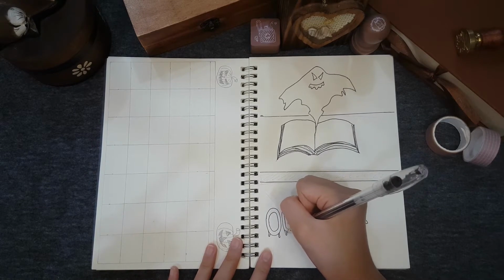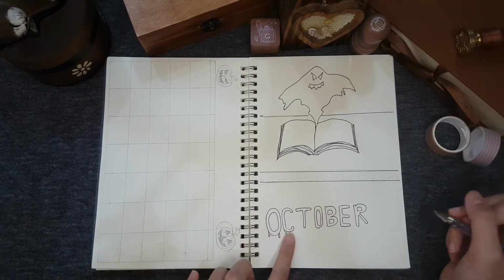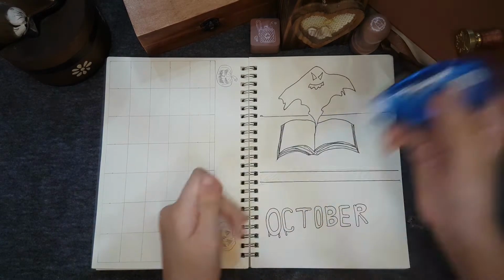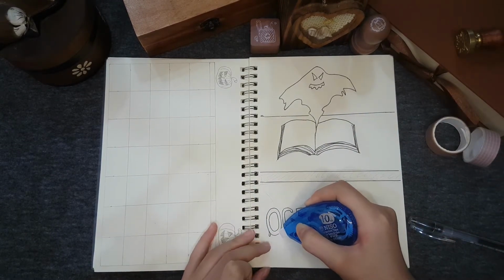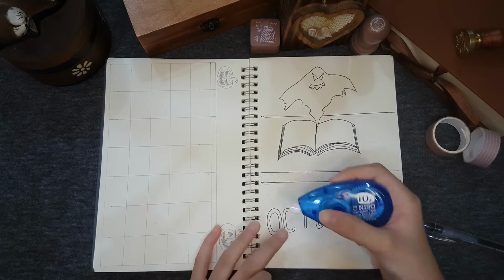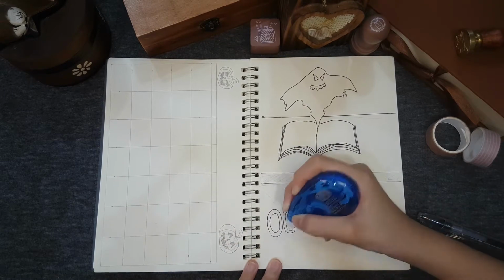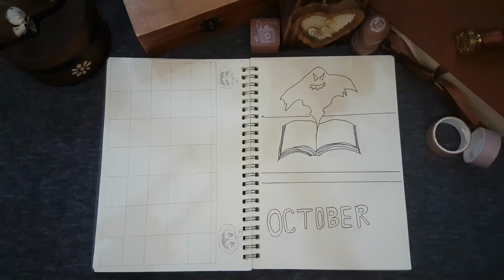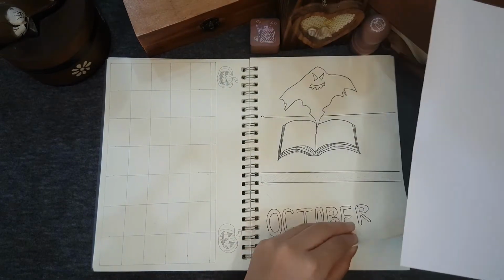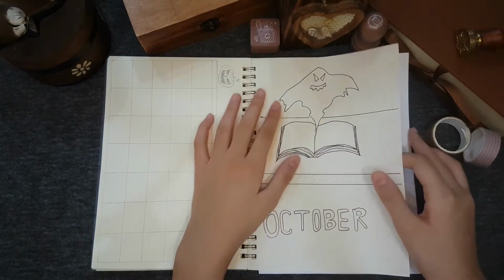So initially I wanted to do this little dripping slime kind of lettering, but as you can see, in the end I didn't do that, and I just covered it up with some liquid paper. No, not liquid paper, correction tape. Yes, I always forget that.